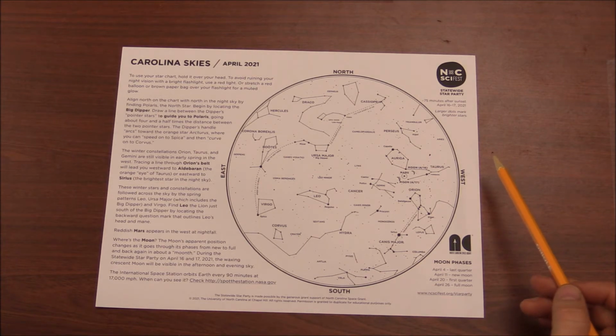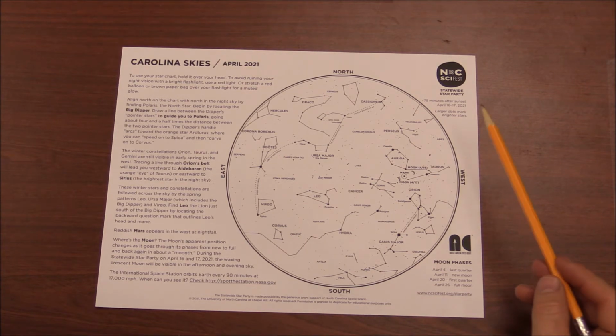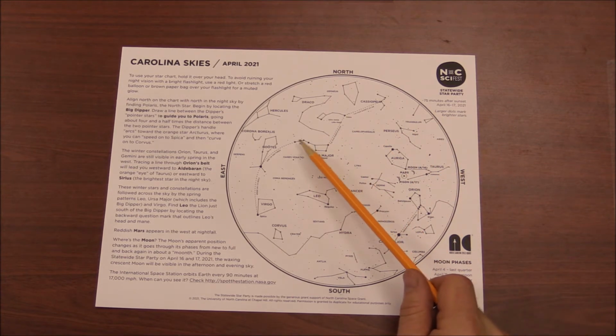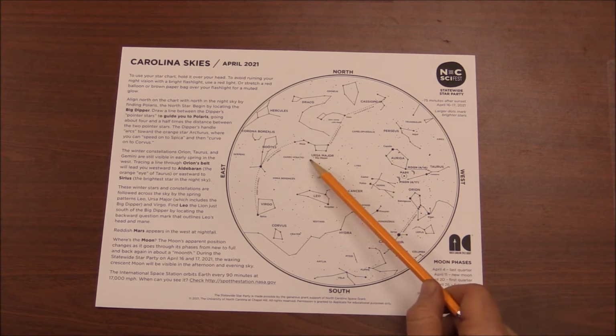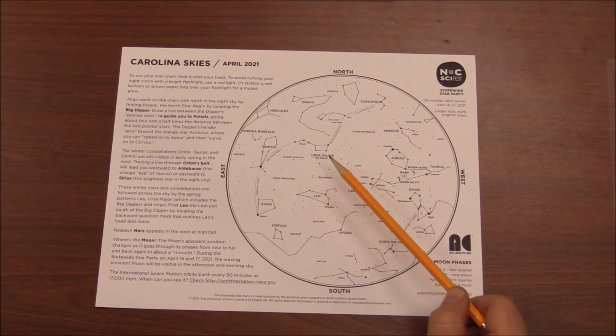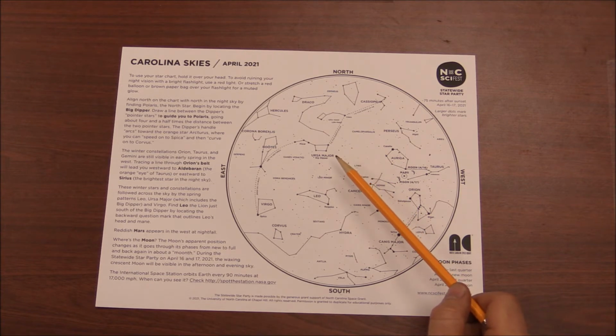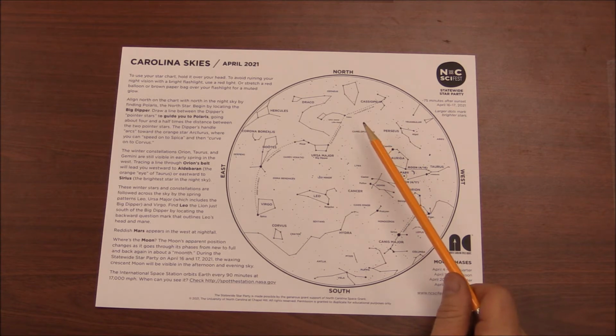Another good constellation I would suggest for you to look for if you take this chart out and try it yourself, the Big Dipper. So this one's got it labeled Ursa Major with the Big Dipper smaller. Ursa Major is its official name, which literally translated means the Big Bear. So the Big Dipper is actually a constellation of a bear.